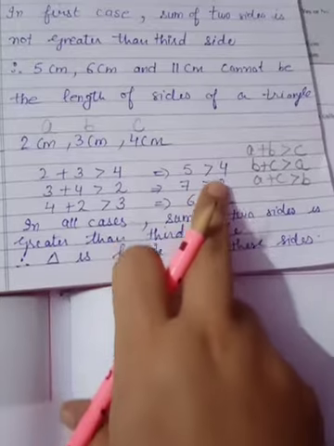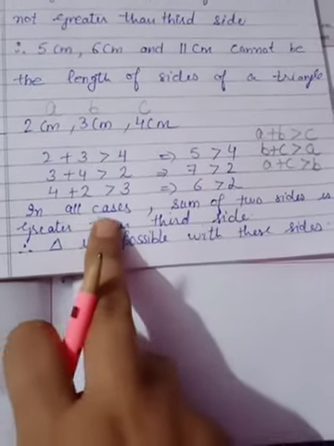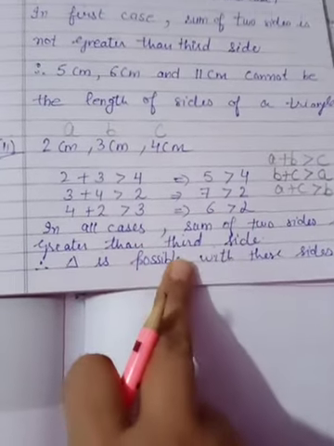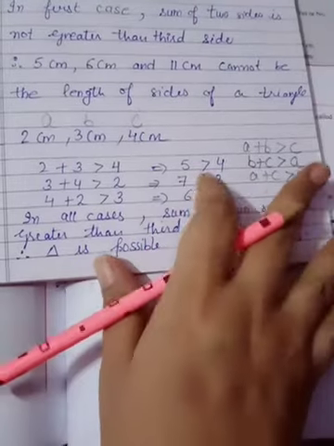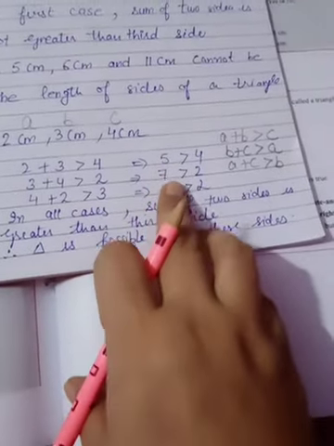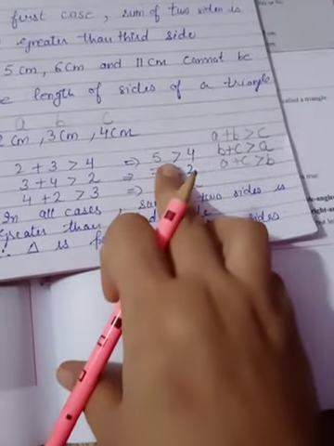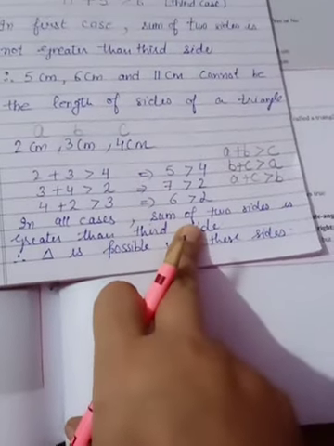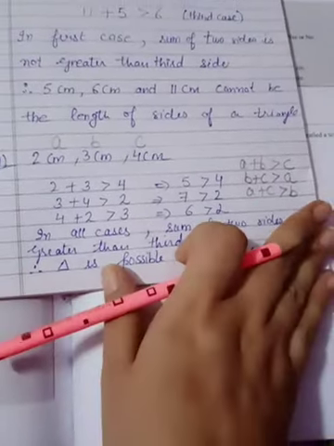If the conditions are satisfied, then the triangle is possible with these sides. Otherwise, no. Here all the conditions are satisfied. In all the cases, the sum of any two sides is greater than the third side. So a triangle is possible with these sides.